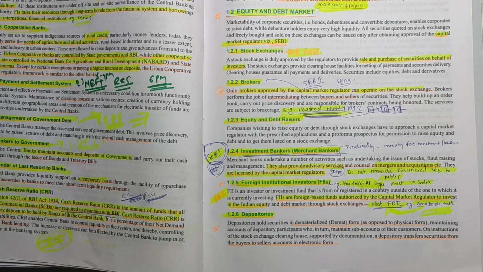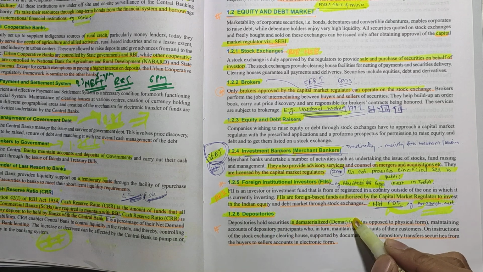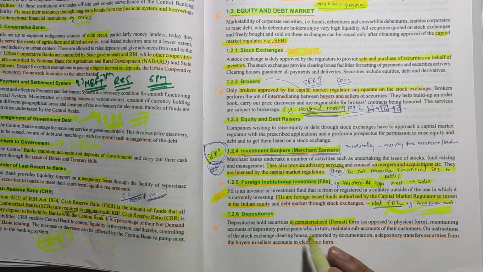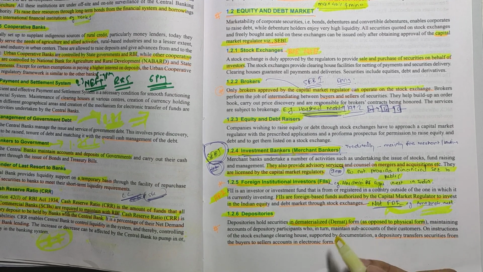Next is the depository. Very simple. What is a depository? Depositories are nothing but those that hold securities in the form of demat. That is dematerialized form. What is dematerialized? Not having any material. That means in electronic form, not in physical form. That is nothing but the demat form.